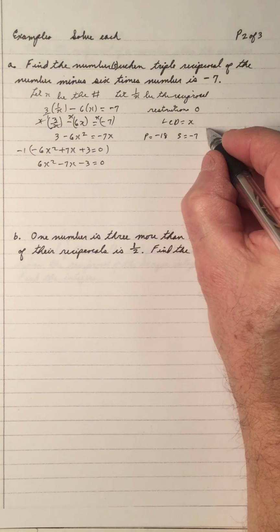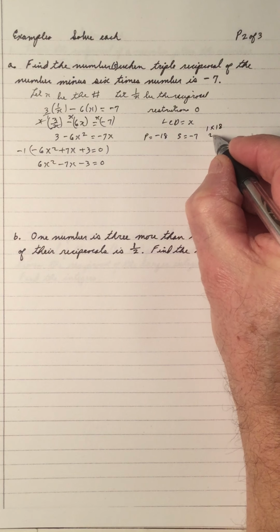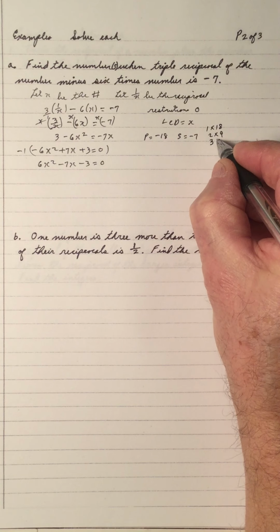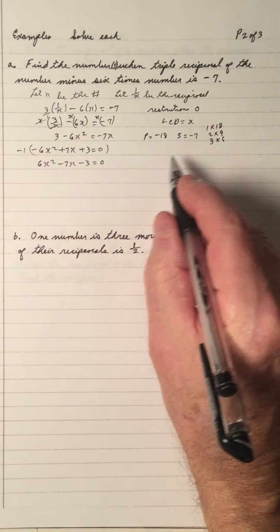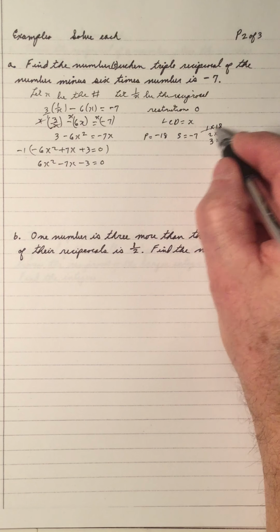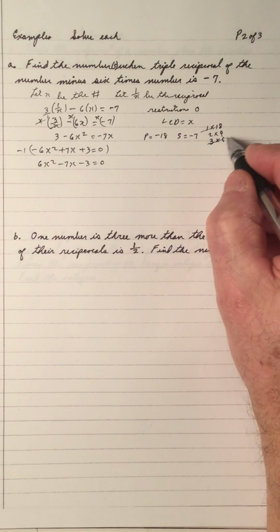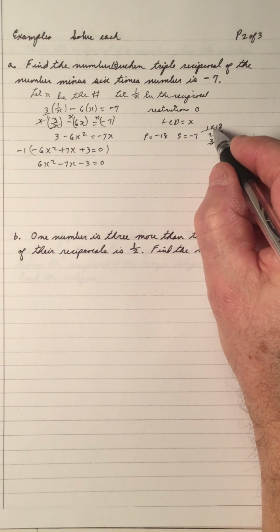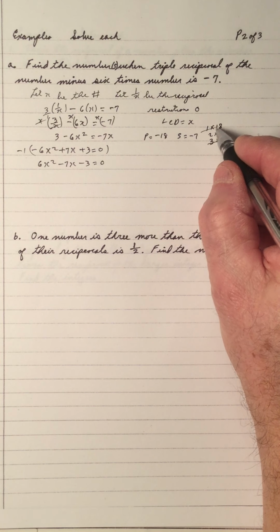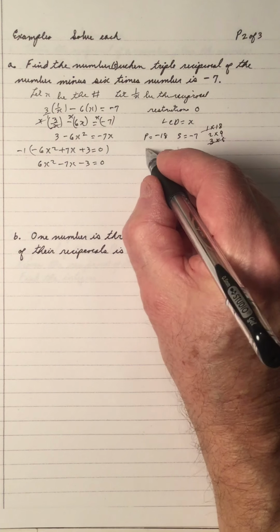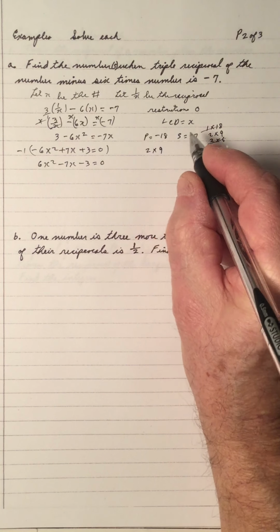So what are the factors of 18? 1 and 18, 2 and 9, 3 and 6. Which pair of factors will give you a 7? 18 and 1, no. 3 and 6, they add to give you 9 or subtract to get 3. 1 and 18 add to give you 19 or subtract to get 17. So it's 2 and 9.